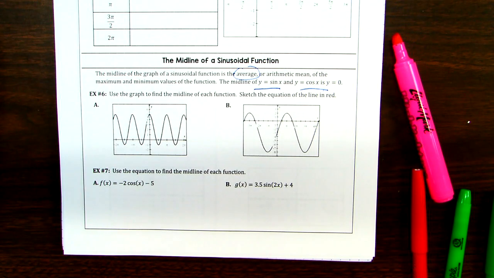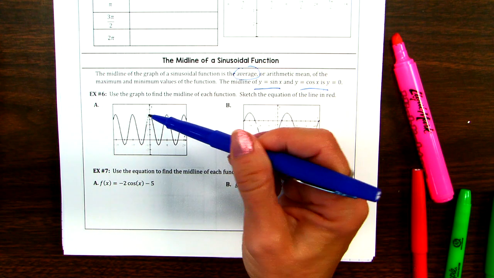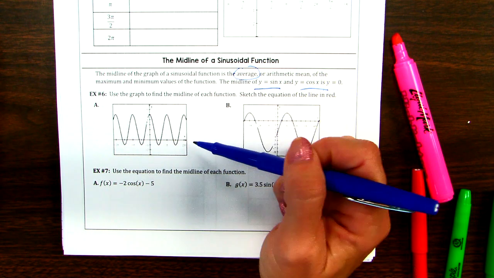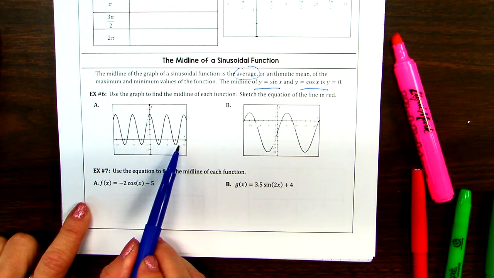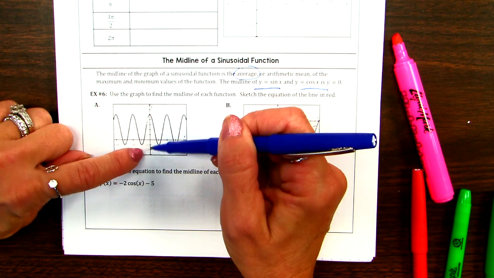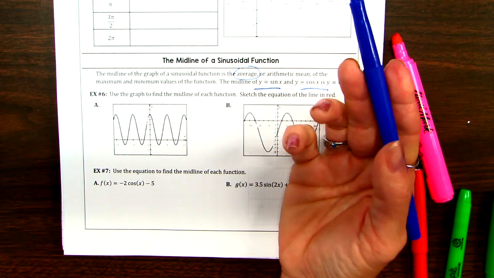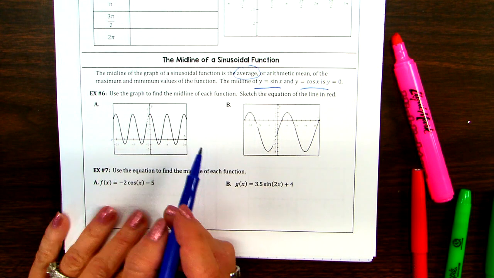But if the graph gets moved up or down like this one, the amplitude, a good way of knowing that y equals 0 isn't what your midline is, there's no way that that is the middle of your graph, right? That doesn't make sense. It's going to be higher. And your max and your min are not the same value. You know your midline is not going to be at 0. So think about what the average is.